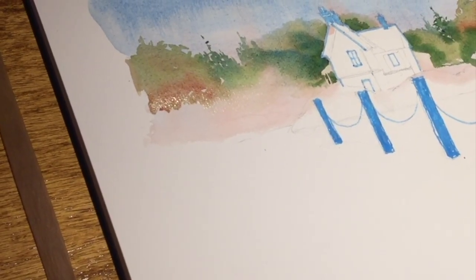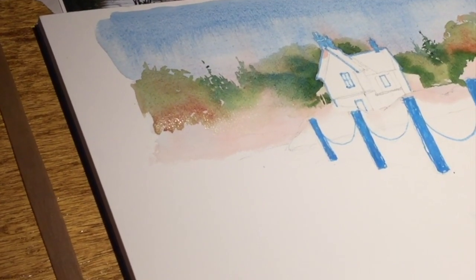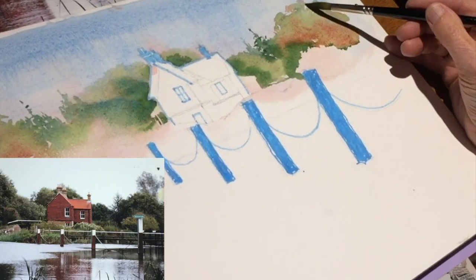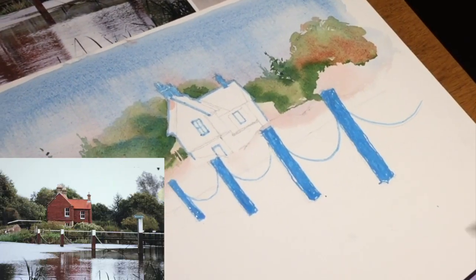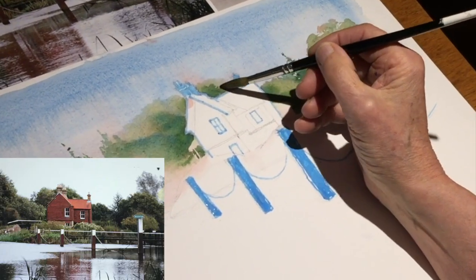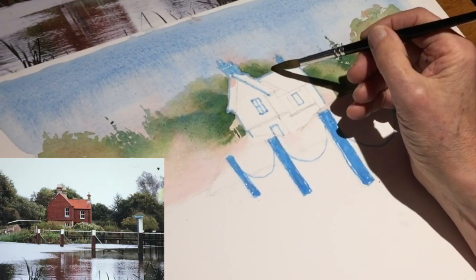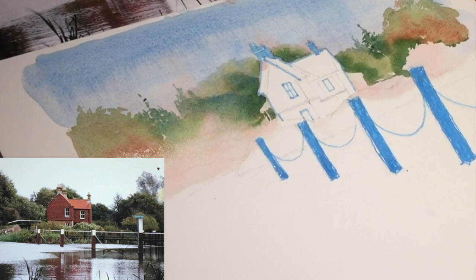All right. Pull that together a little bit. Now this is all going to dry a little lighter. It'll marry with the sky. I'm going to pull this in a little bit. Voila. And then we can start to paint the house. That's how we do it.